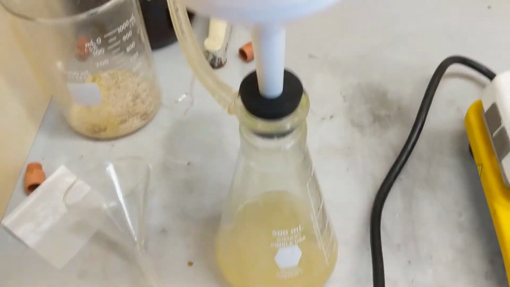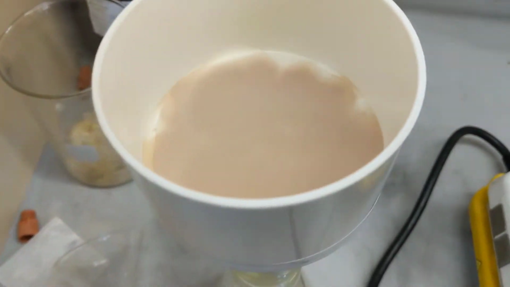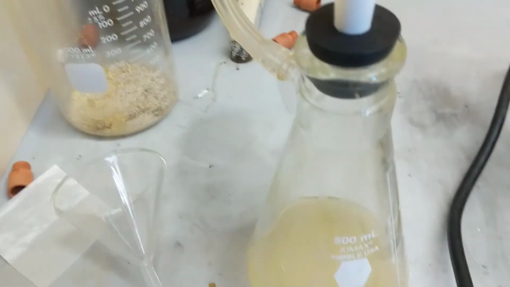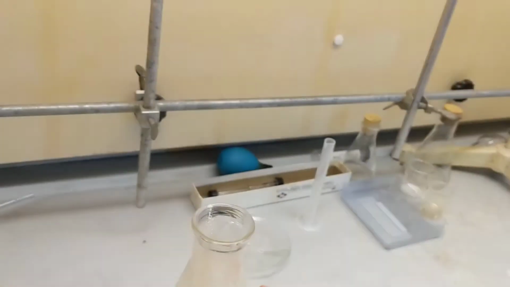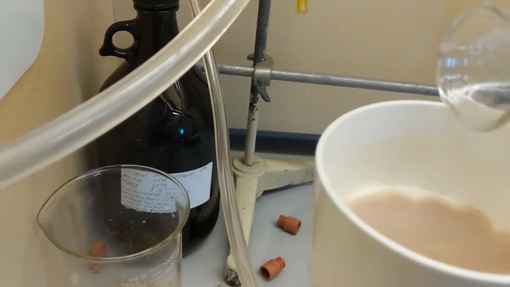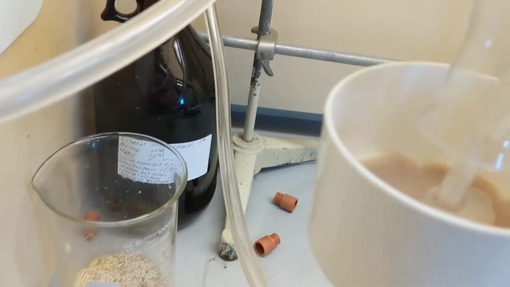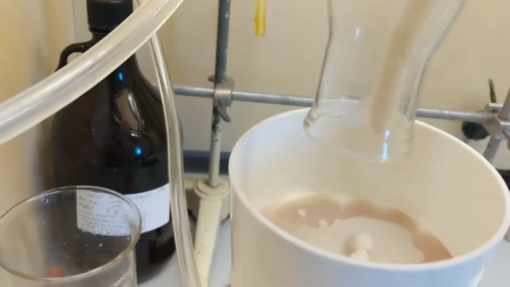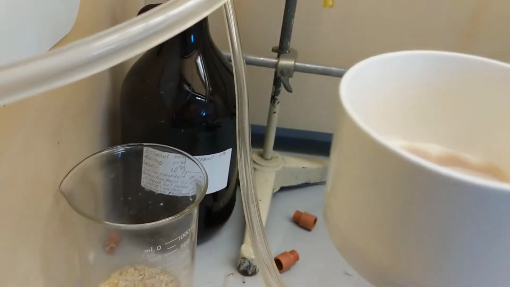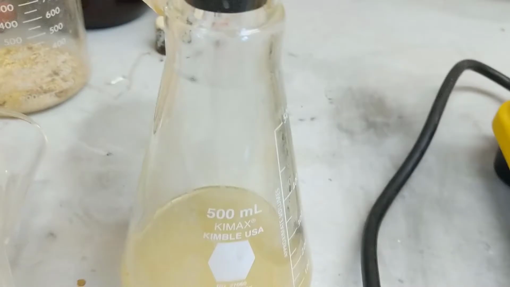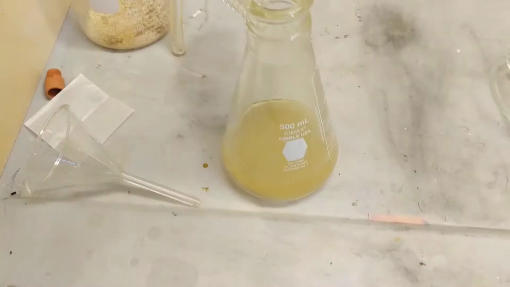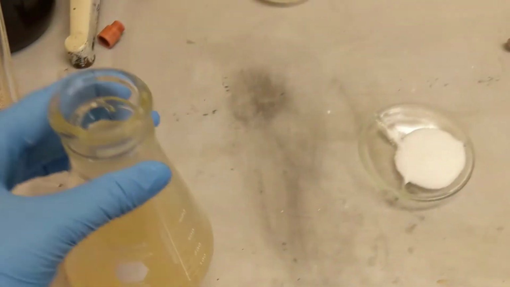Alright, just finished doing the filtration. I already took the cheesecloth out, but I guess I should add the rest of this, huh? Remember, always wear gloves. Don't be like me. There we go. I'm going to let that finish up, and there's my filtrate, and then I'm going to move on. Alright guys, officially done with the Buchner funnel.